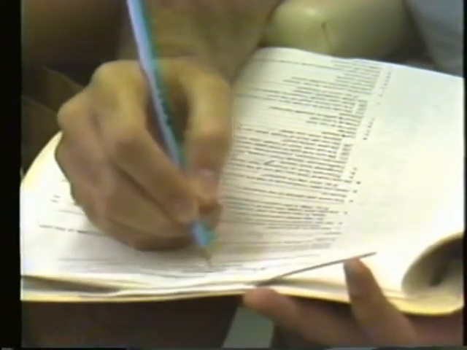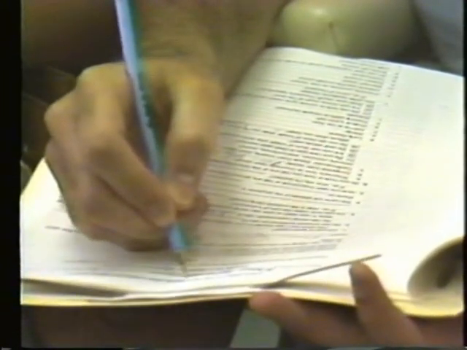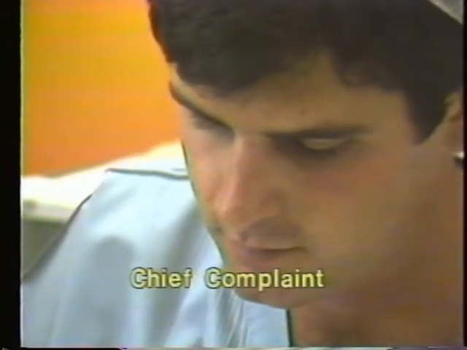The elements of the history are covered in a systematic manner and in a standardized order. This procedure for taking a medical history uses as its basis a review of organ systems. First, a brief statement in the patient's words of his or her chief complaint. Mrs. Spencer, what's bothering you today? I have a toothache on my lower right side.